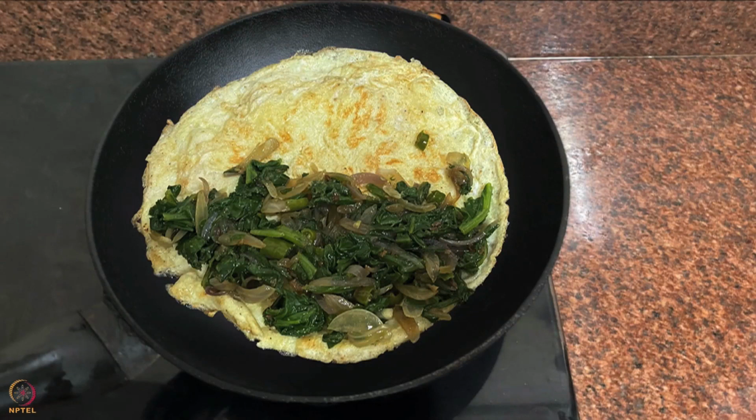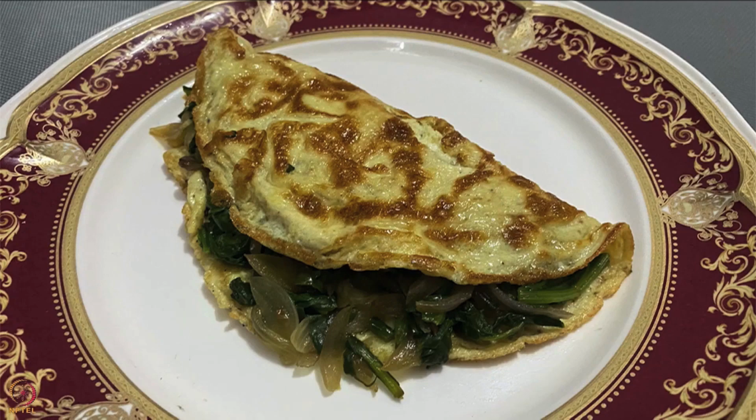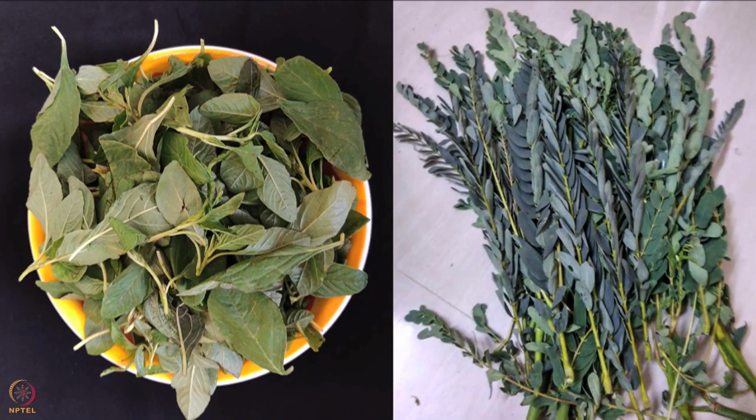Place the prepared spinach mixture on one half of the omelette. Fold the omelette onto the other half. Stuffed egg omelette is ready. This recipe will give around 290 micrograms of folate. Instead of spinach leaves, you can also use other green leafy vegetables.